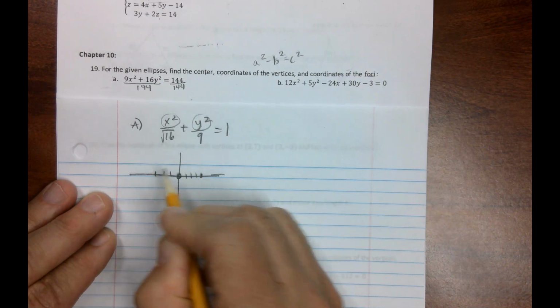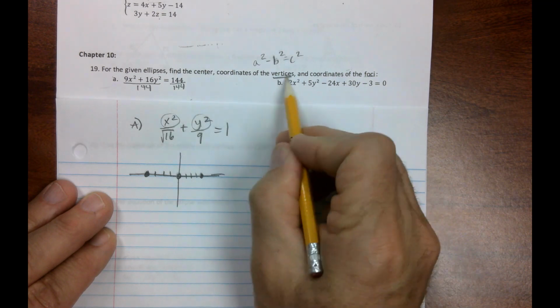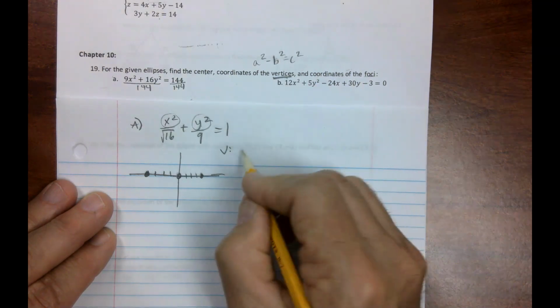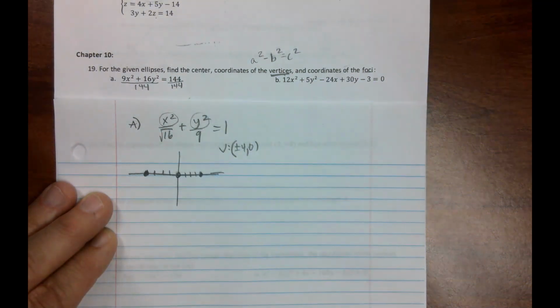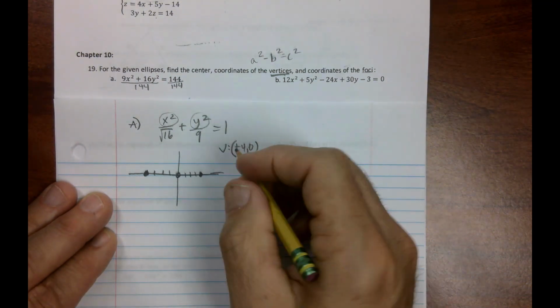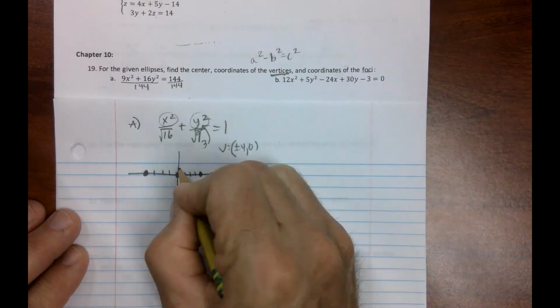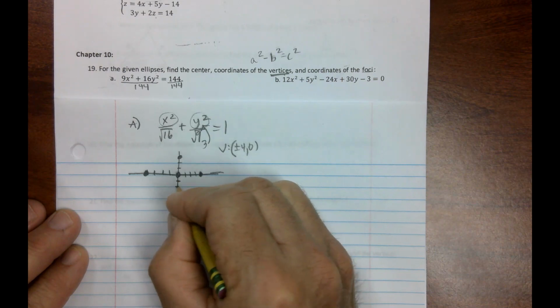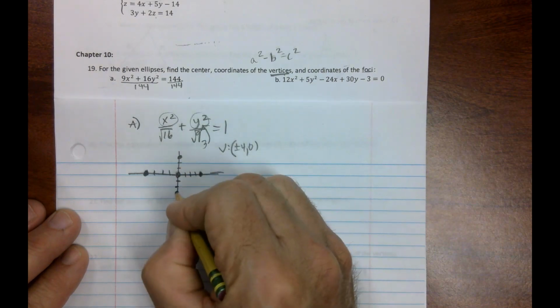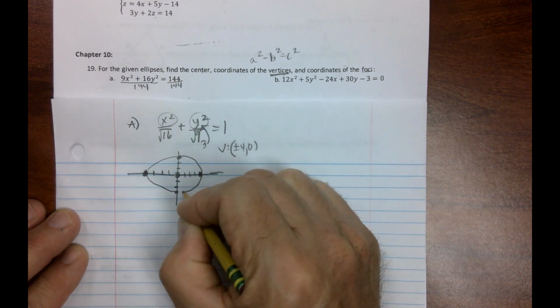And we can see that's our major axis. And so there's the coordinates of the vertices. So I'm just going to put V plus or minus 4, 0. But now, take the square root of 9, that's 3. That's how far we travel up and down the y-axis. These are actually considered the co-vertices. I'm going to draw those in. Perfectly, no, but you get the idea.